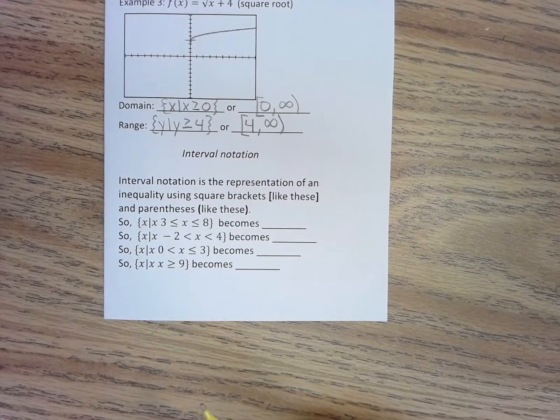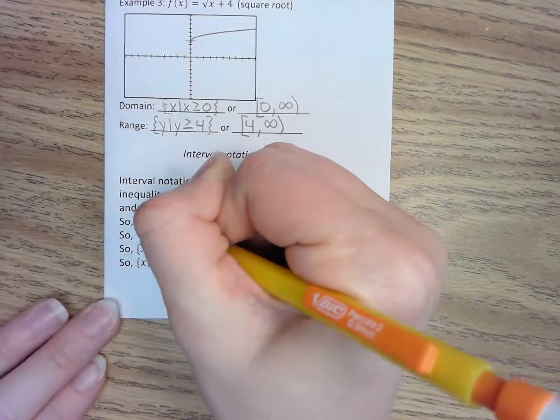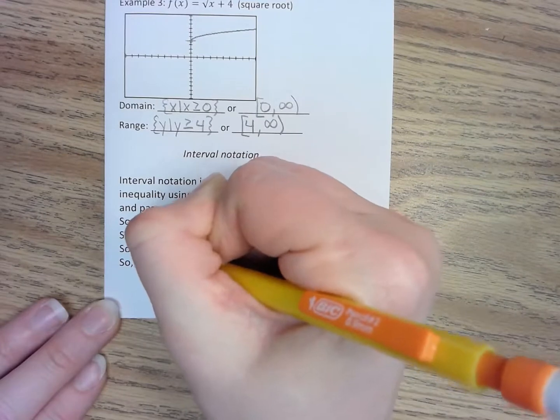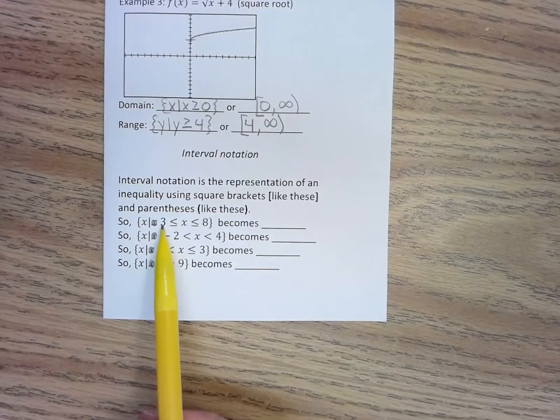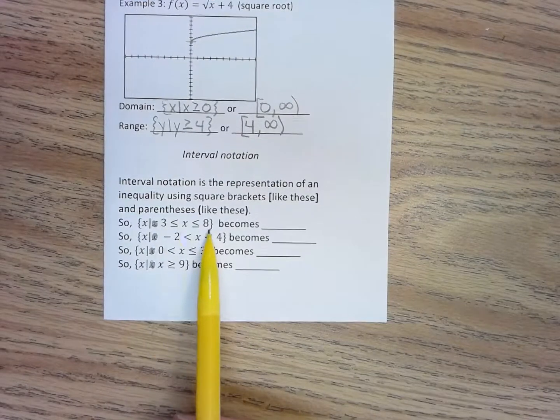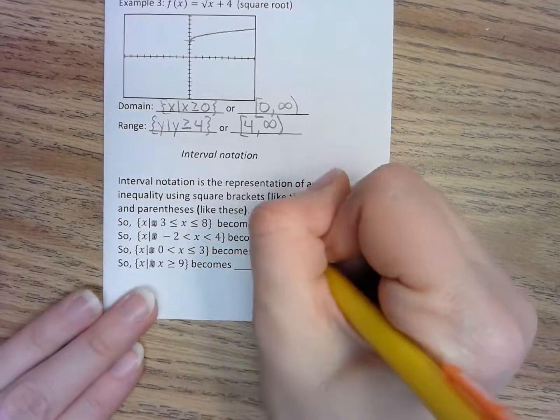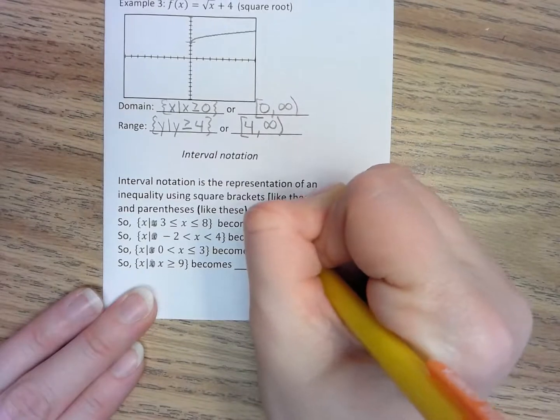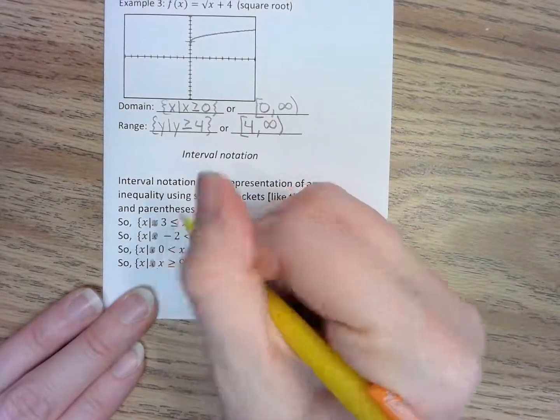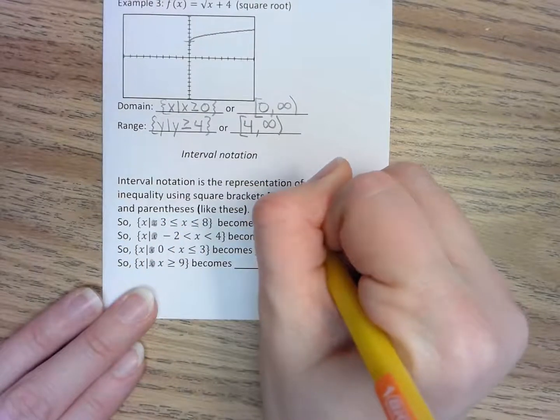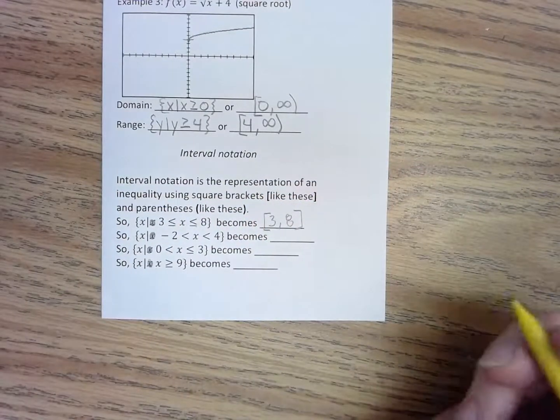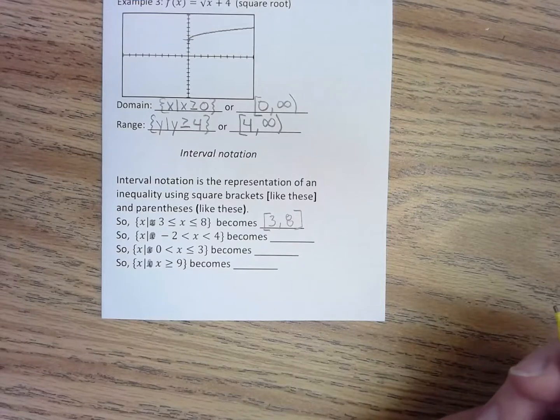So if we have, and these x's are typos, not supposed to be there, if we have the set of all x's such that our x's go from 3 to 8, we can rewrite that using interval notation. So 3, 8, because it says it's equal to that 3, we include it. It's equal to that 8, we include that. So it is possible to have brackets at both ends.